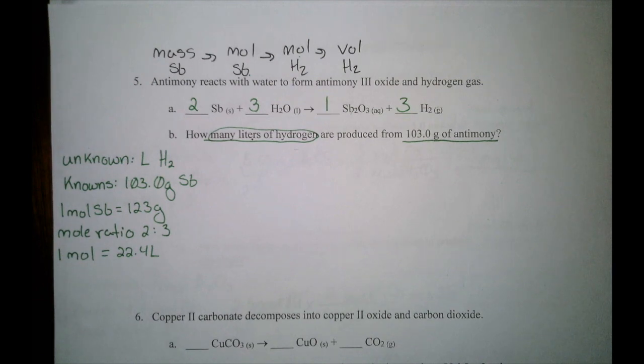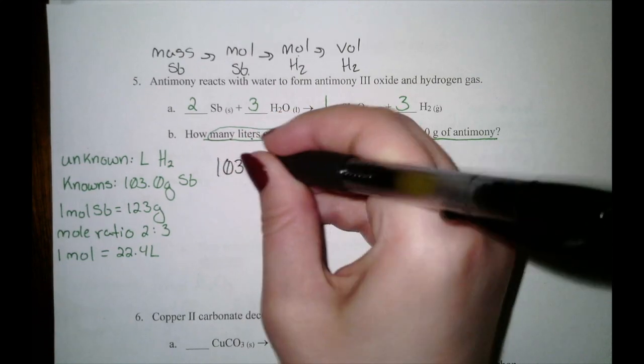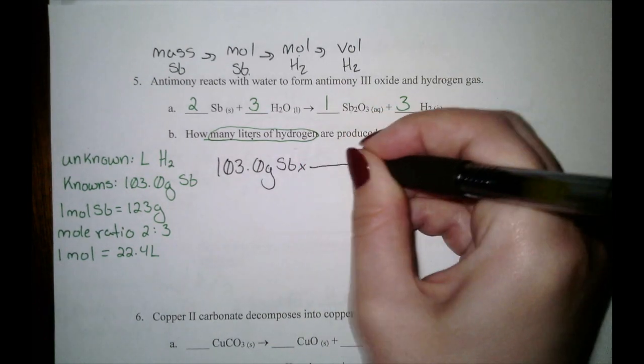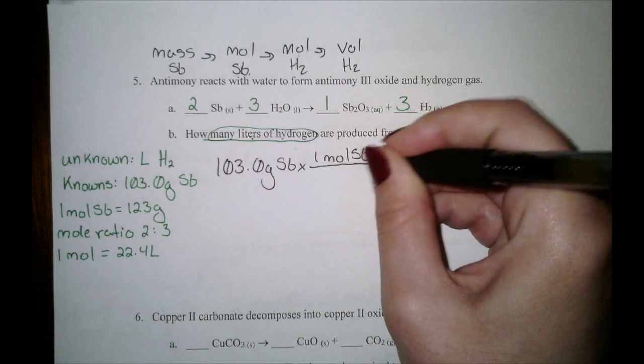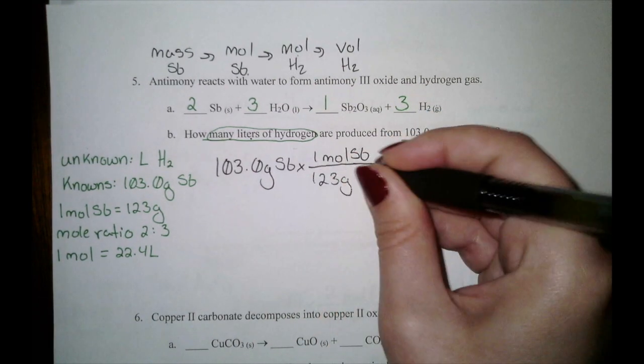Now that we have all of our conversion factors and our process mapped out, we can go about setting up our calculations. Starting with our first known, 103.0 grams of antimony. Converting that to moles of antimony using the molar mass, which is about 123 grams.